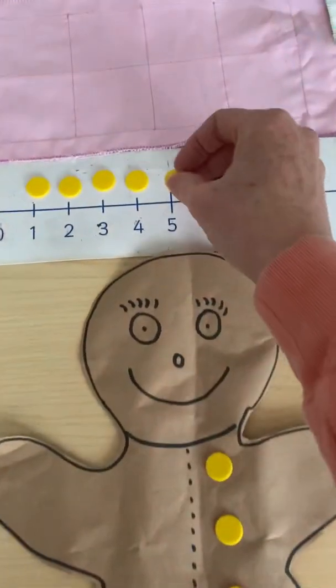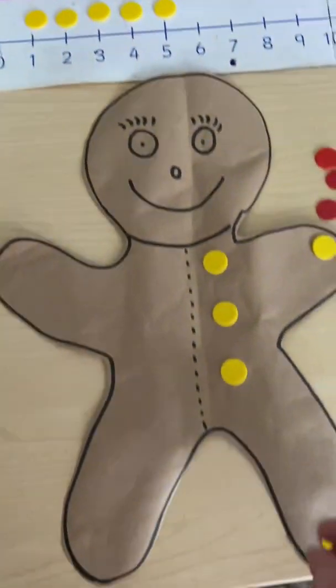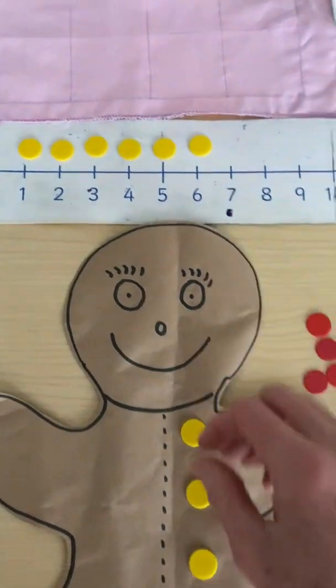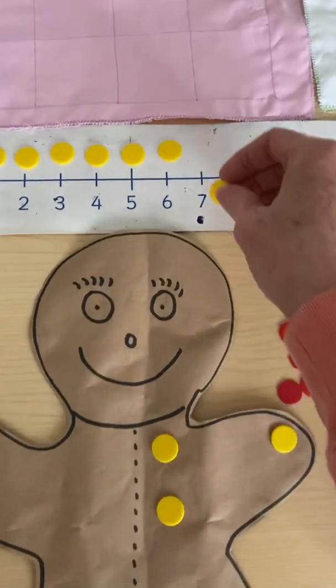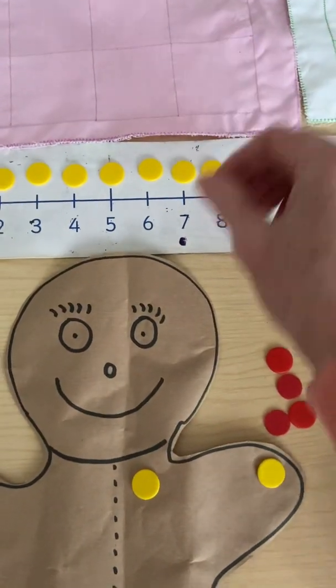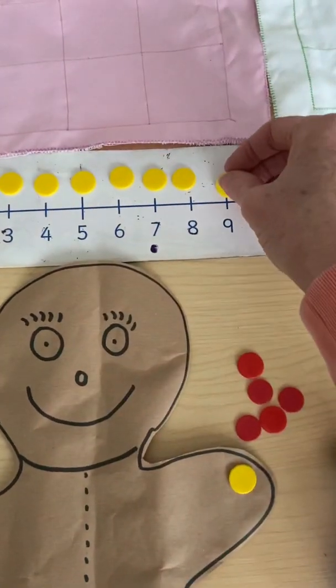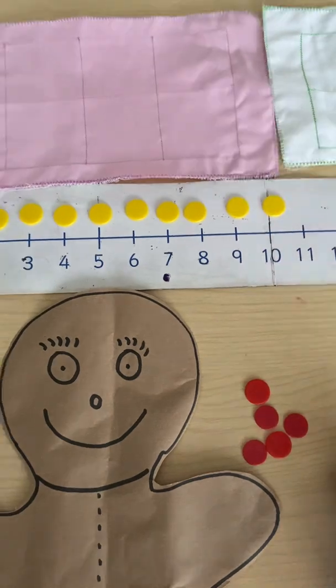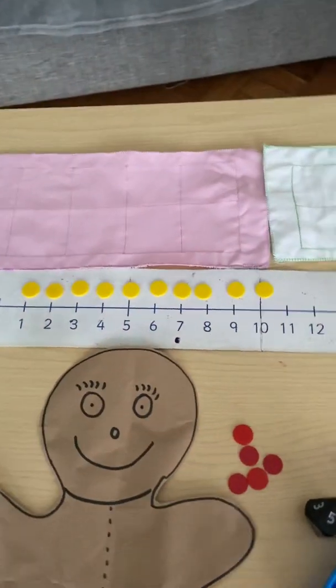And then we're going to do another 5. So 6, 7, 8, 9, 10. That's right, 5 and 5 is 10. Let's go round again. Can you see that?